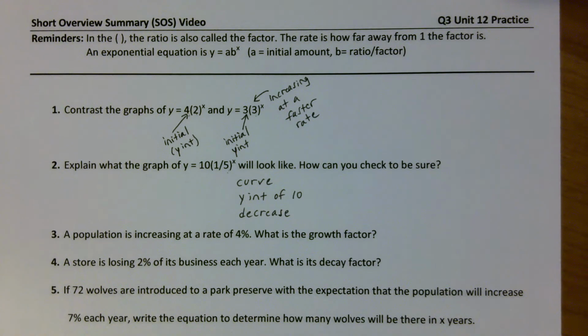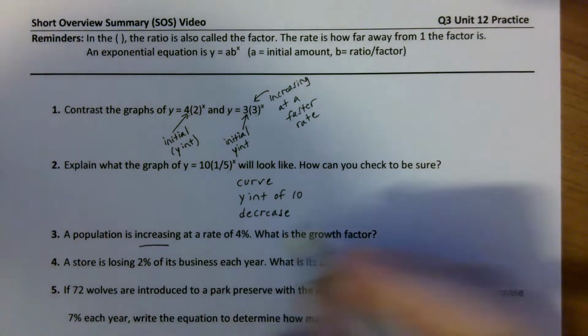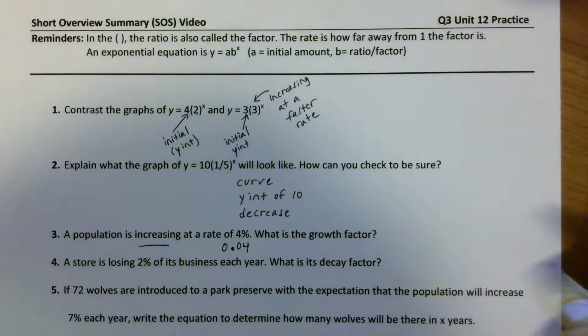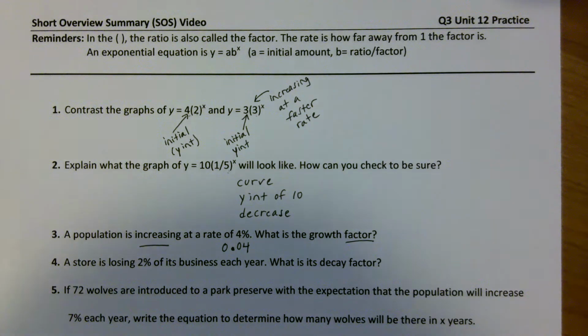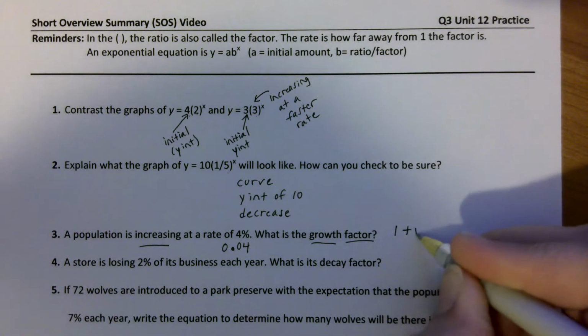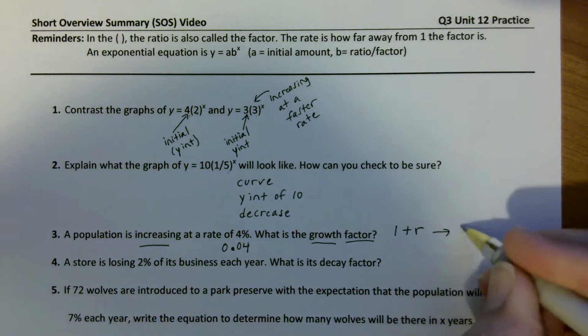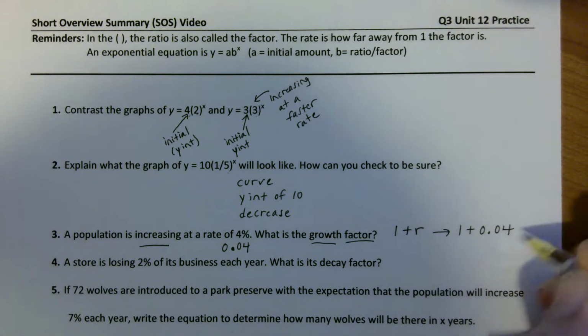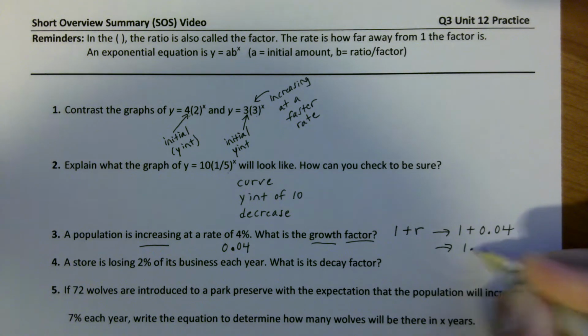Okay, number 3, population is increasing at a rate of 4%, which is 0.04. What is the growth factor? So when it's growth, I'm going to say 1 plus my rate, which means it's 1 plus 0.04, which means it would be 1.04.